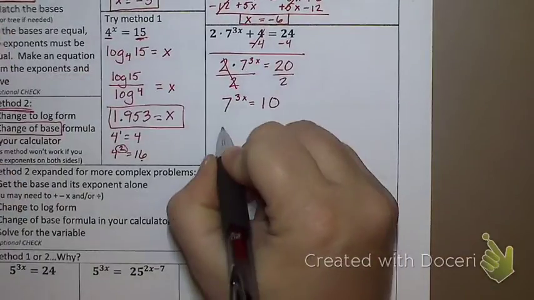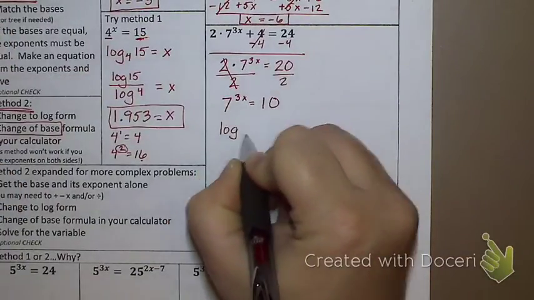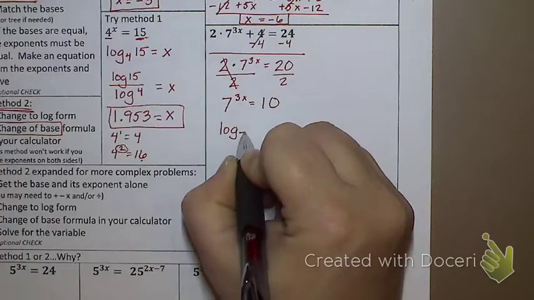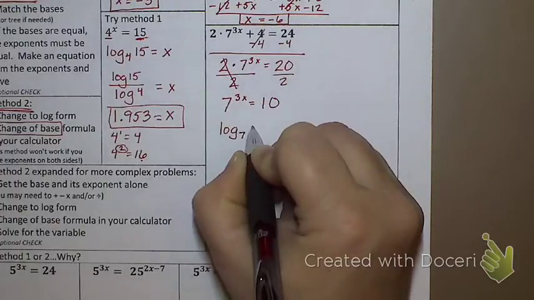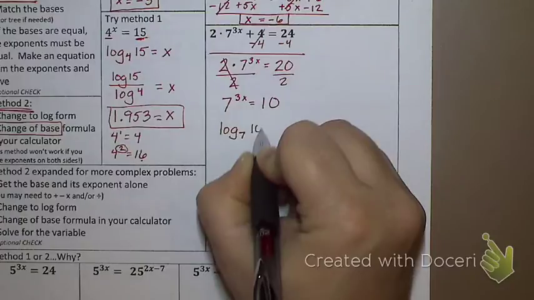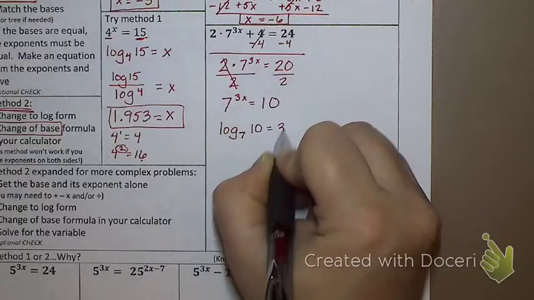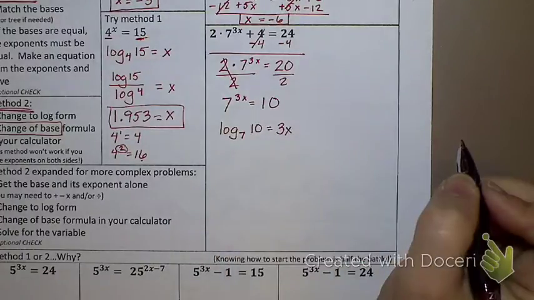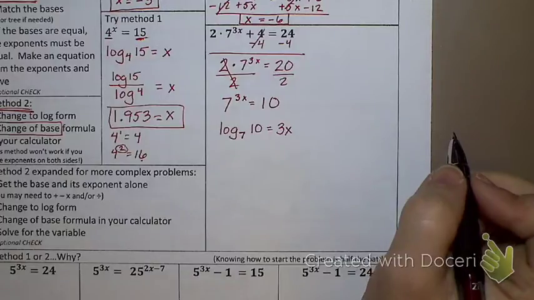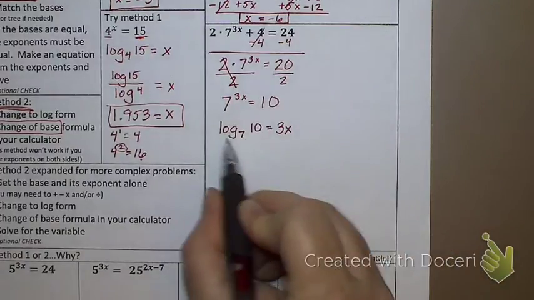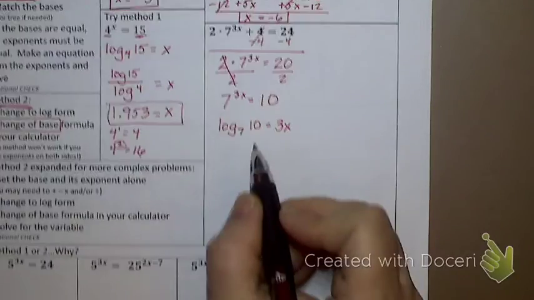So what's my base if I go to log form? Log base 7 of 10 equals 3x. So far, so good? How do I figure out what log base 7 of 10 is?